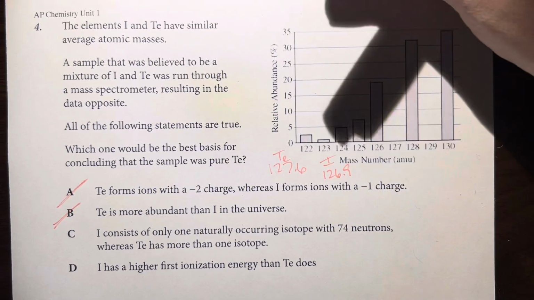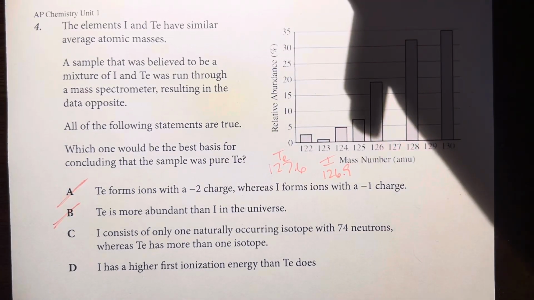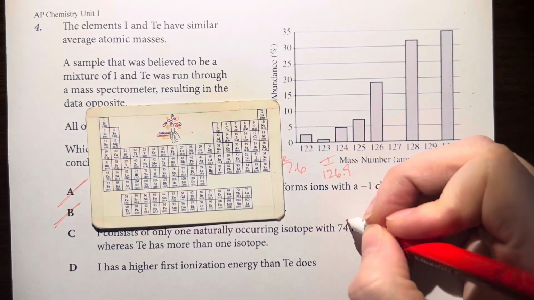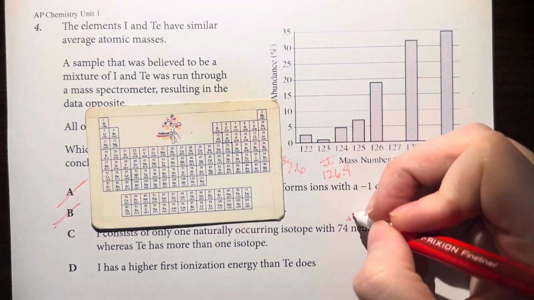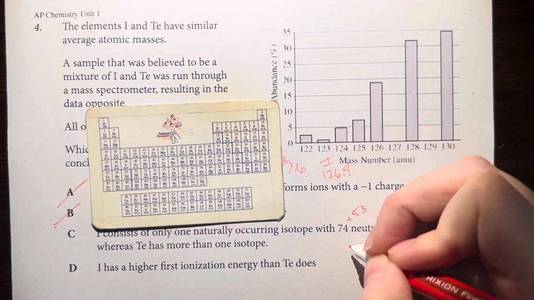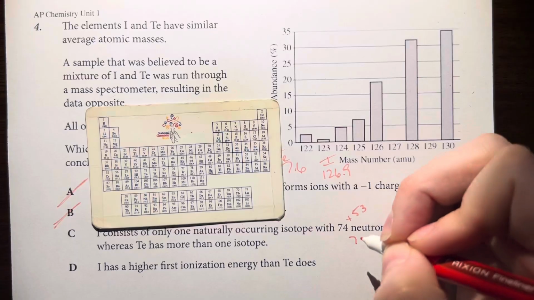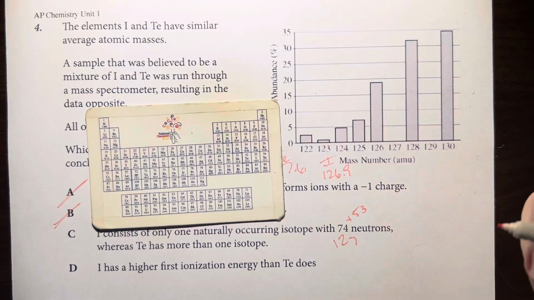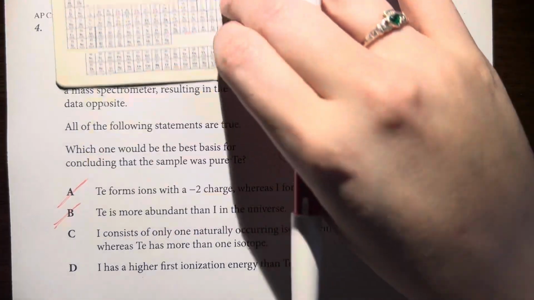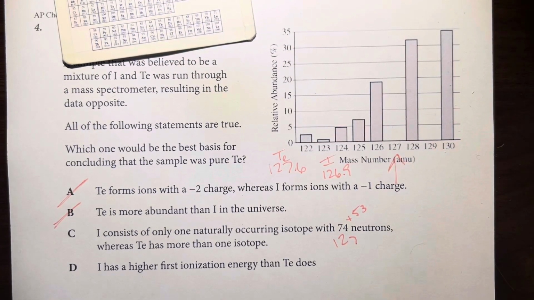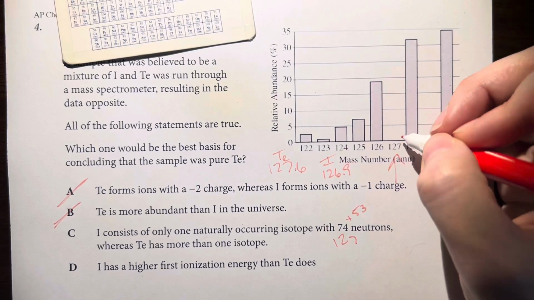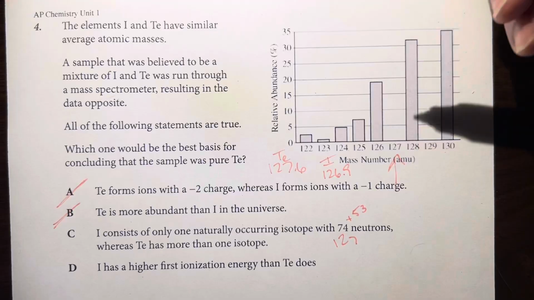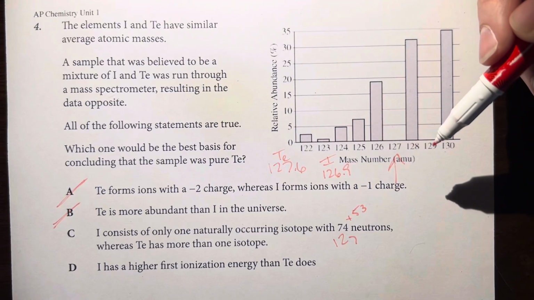If we have 74 neutrons as my typical iodine isotope here, so 74 plus the number of protons that I have there, which is 53, that is going to get me to that 127 value. And 127 is not present at all within this data set.